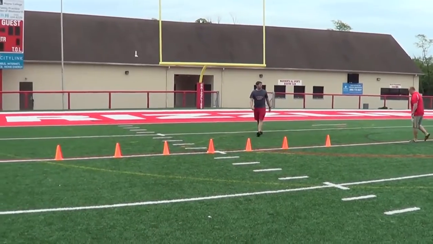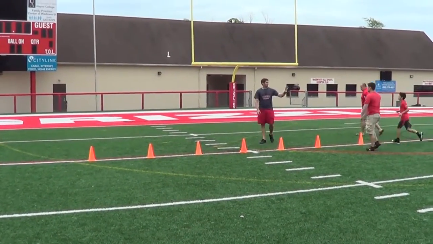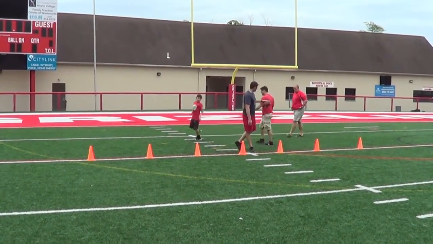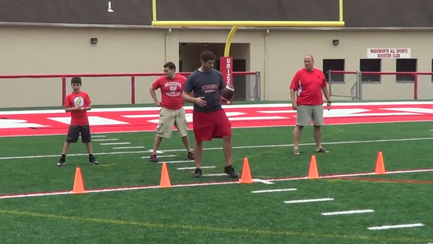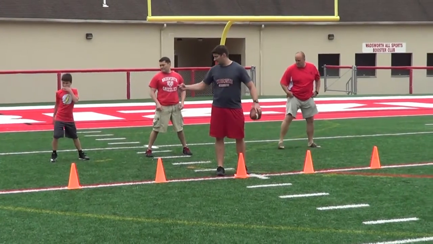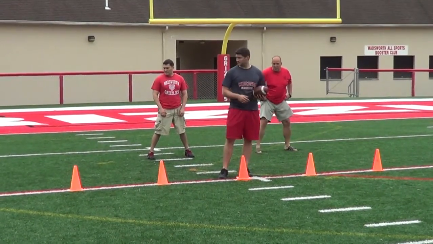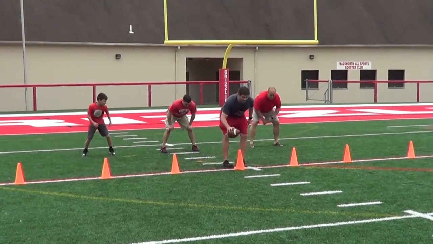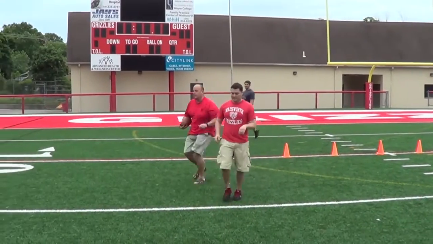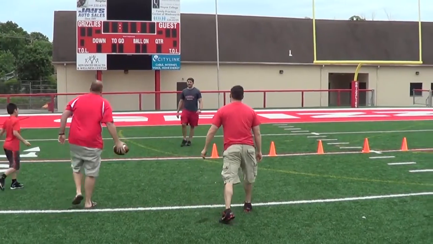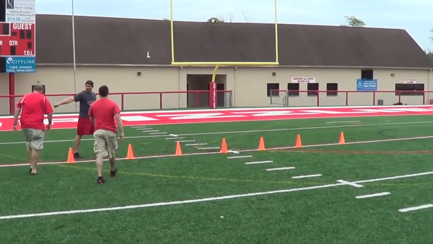Pretty simple. All right, if we go 46 power to the right, you kick out, he leads up through. Here we go. Yep. Down. Set, hook. Okay, out of a wing set. All right, I'm going to have him do it.